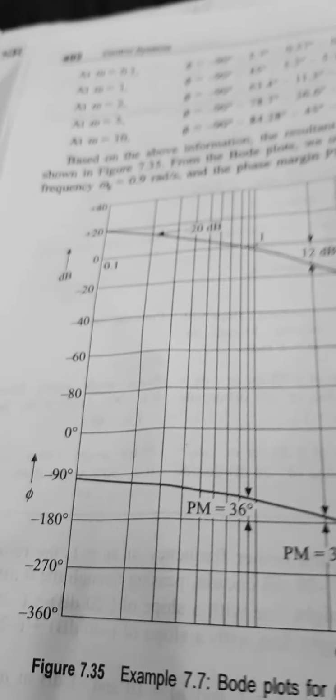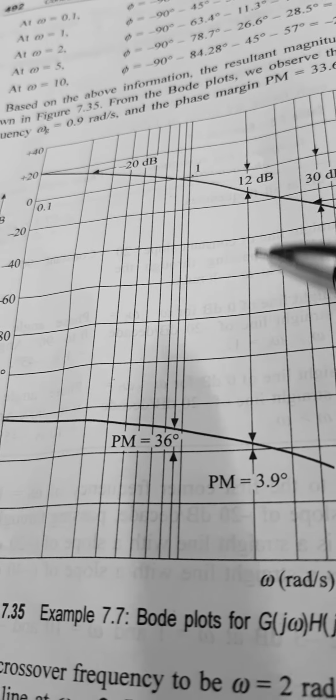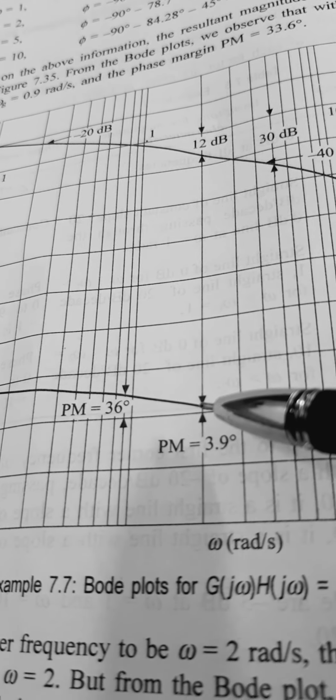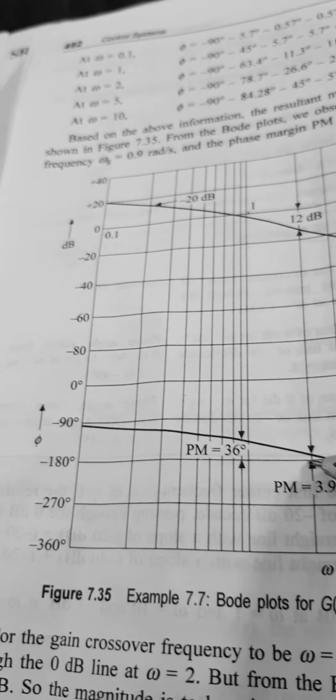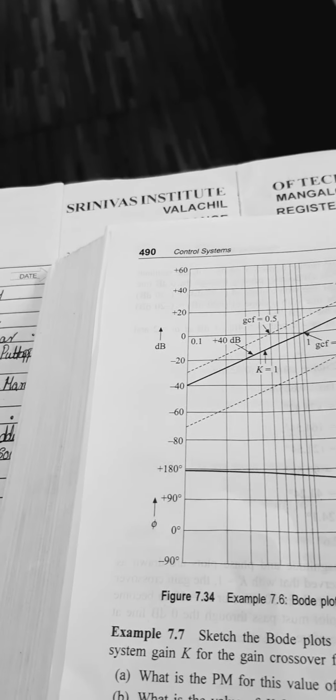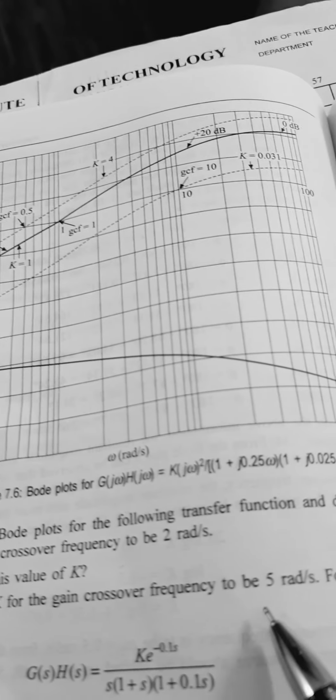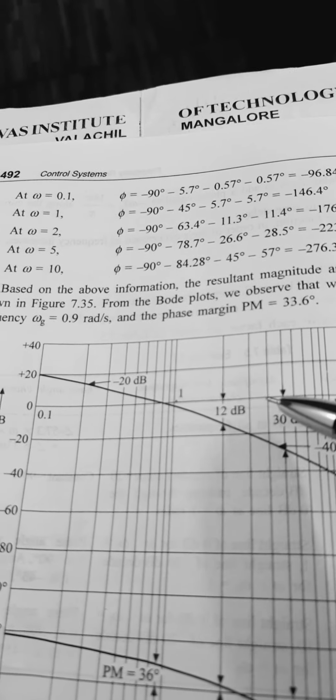When k is equal to 4, what is the phase margin? The phase margin is plus 3.9 degrees from minus 180 degrees to this line. Now the next question is, what is the value of k for a gain crossover frequency of 5 radians per second? So this is 2, 3, 4, 5.